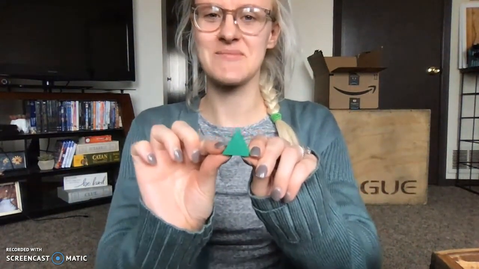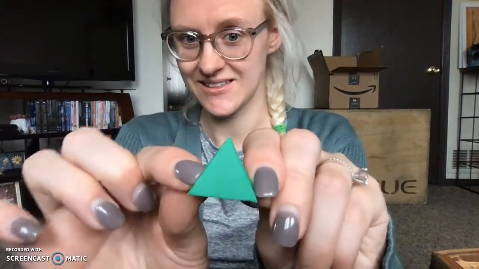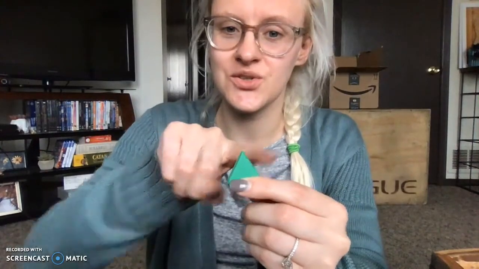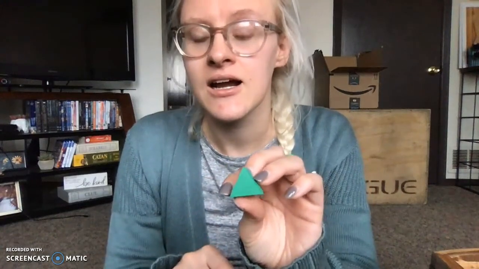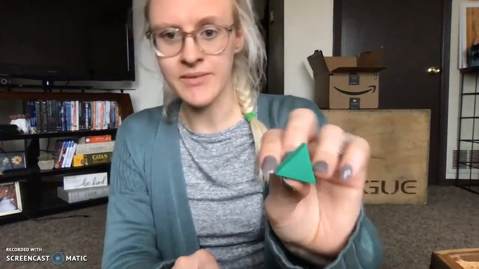Here, let's see, close my eyes. The next shape that I'm gonna pick up is, what shape is that? It's really teeny tiny. This shape is a triangle. So a triangle has how many sides? 1, 2, 3. A triangle has 3 sides. Triangles can be all different sizes. This one is an equilateral triangle. That means all the sides are the same length and all the angles are the same. But not all triangles look the same.